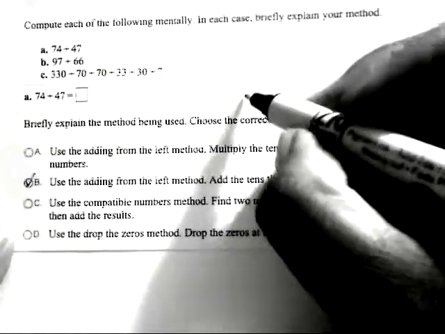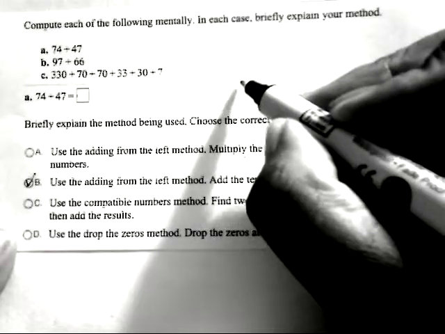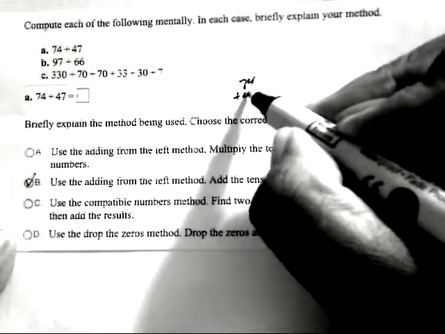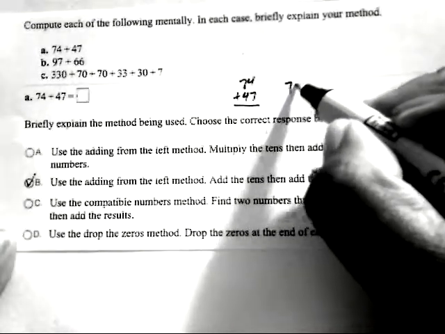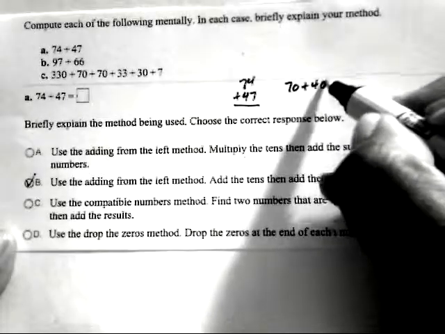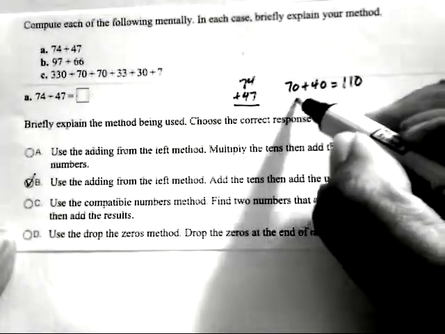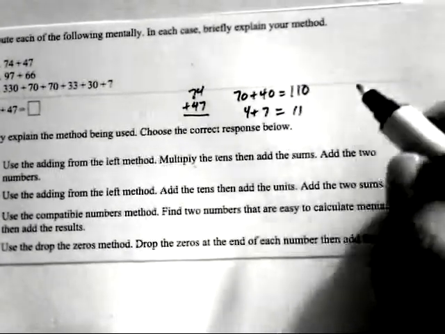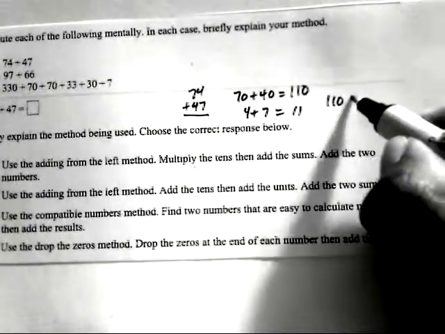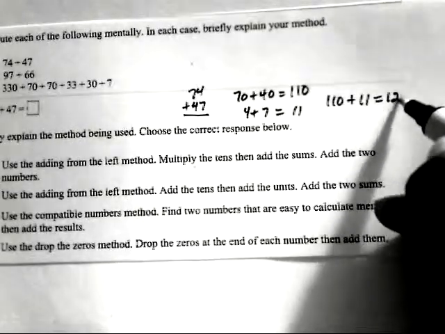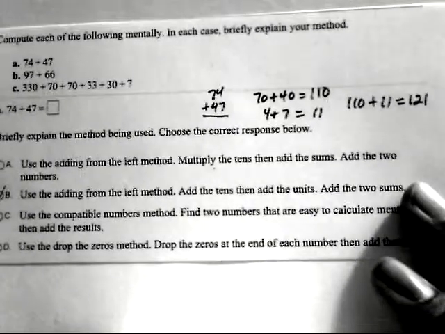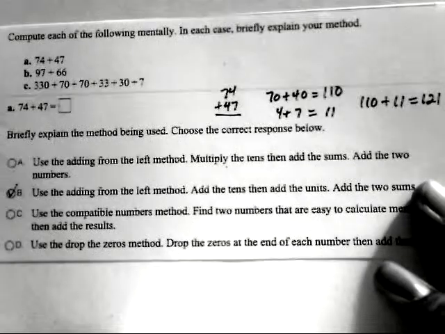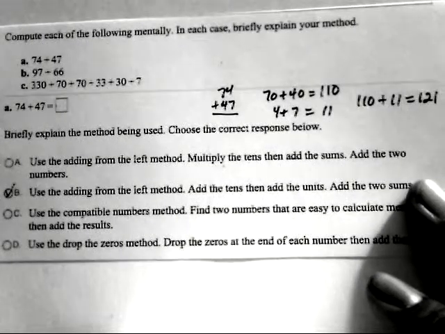So for 74 plus 47, you add the tens, which is 70 plus 40, that's 110. Then add the ones, 4 plus 7, that's 11. And then you're going to add those two sums, 110 plus 11, that's 121. So 74 plus 47 will give you 121.